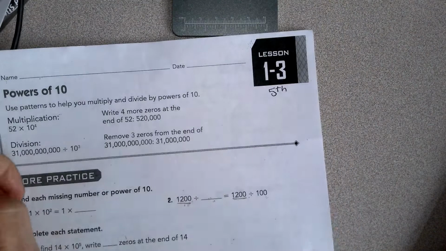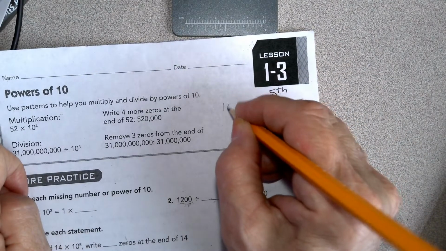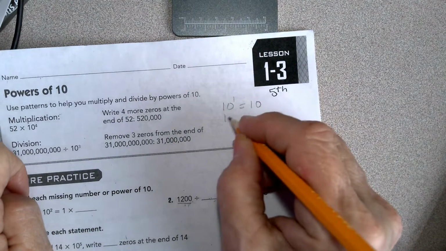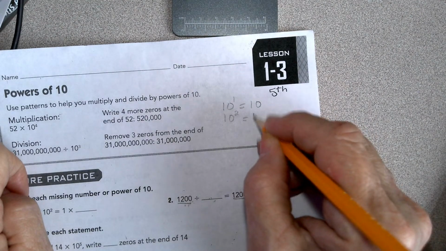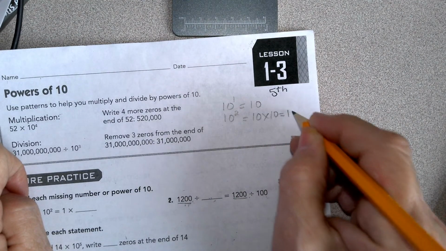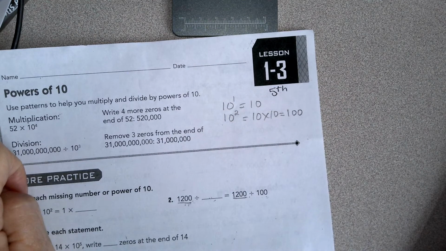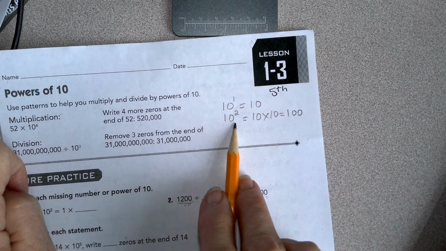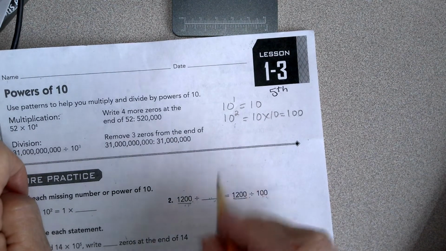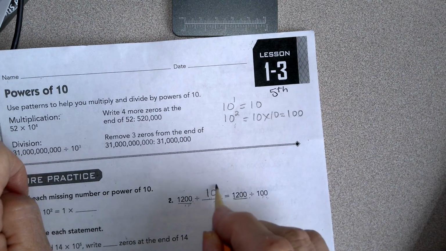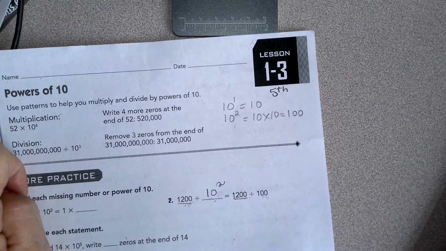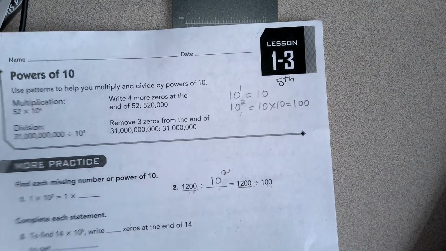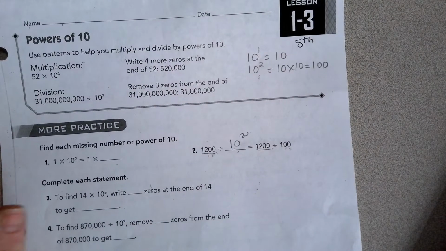Okay, let's review real quick. So yesterday, 10 to the first was a 10. No, 2. Very good. 10 to the second was like 10 times 10, which is 100. So how do we get to have 100? 10 to the second. So we're going to put that right here. 10 to the second.